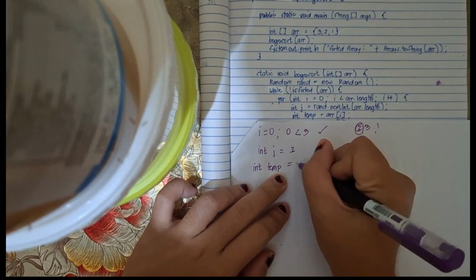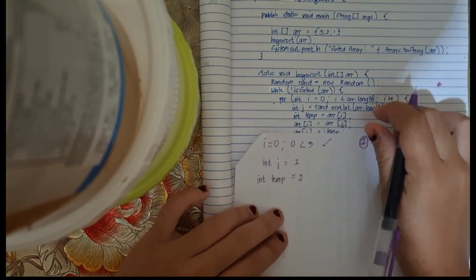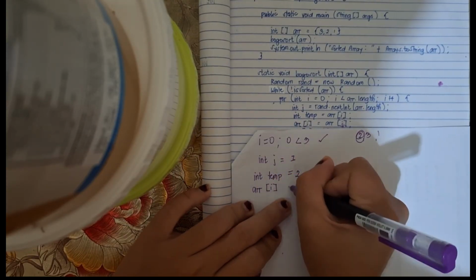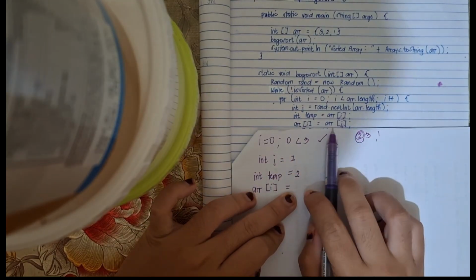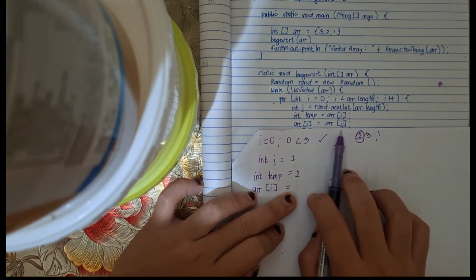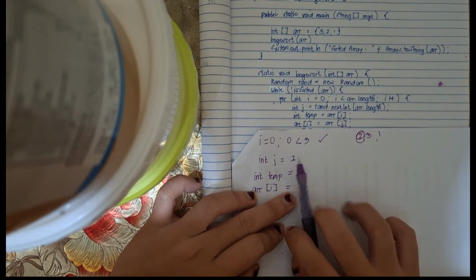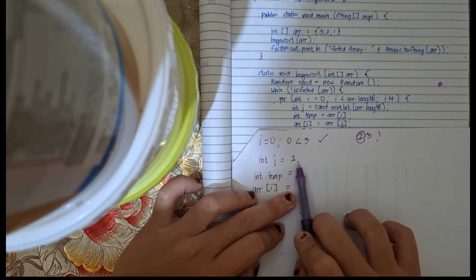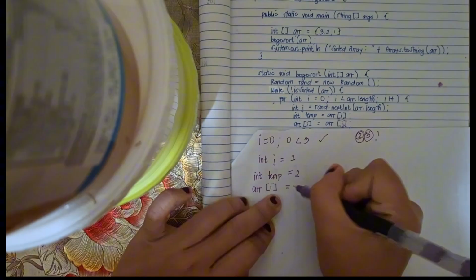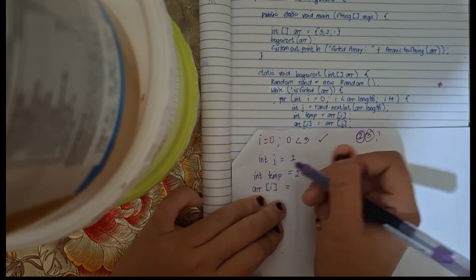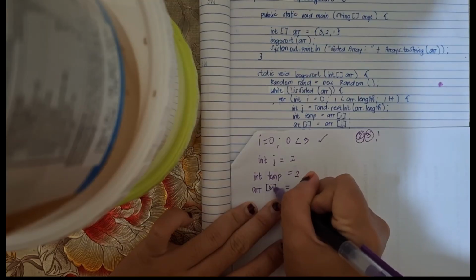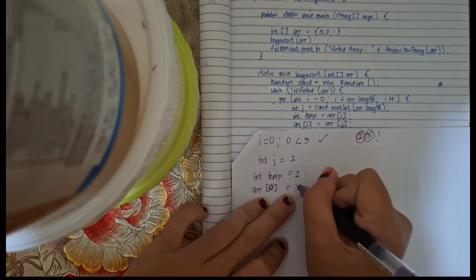So our temp is 2. Then next, our array I is equal to the value of array j, whatever value is at that index. The index of our array j is 1. So here, index 0, 1, so 3. So the value now in our array 0 should be 3.